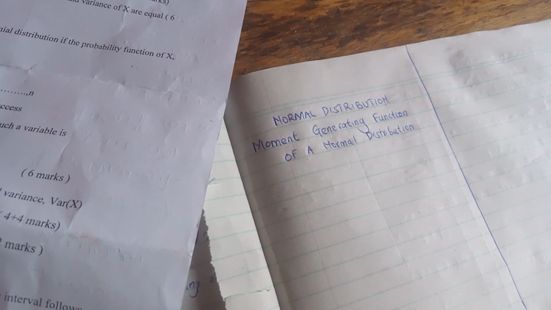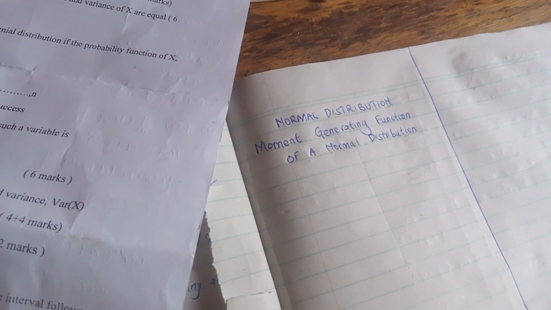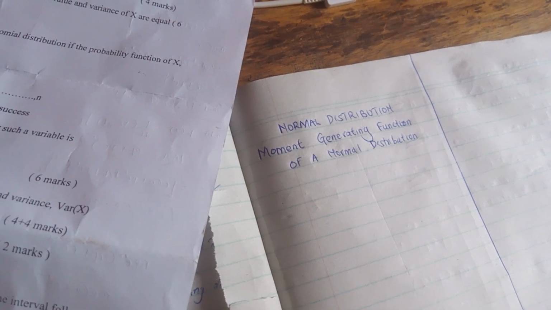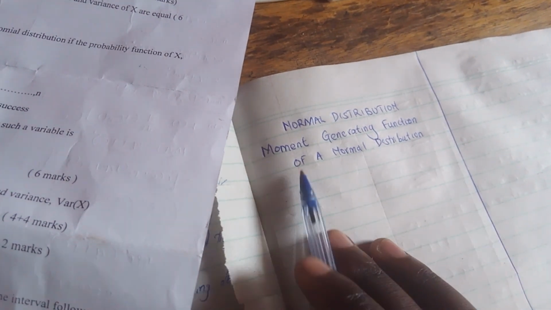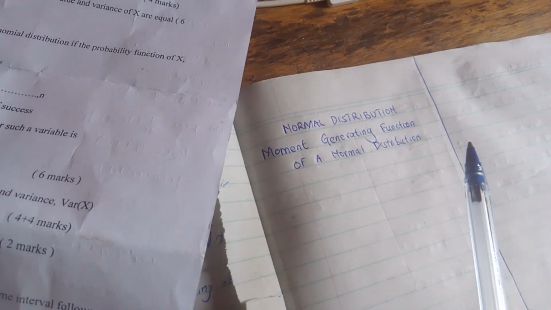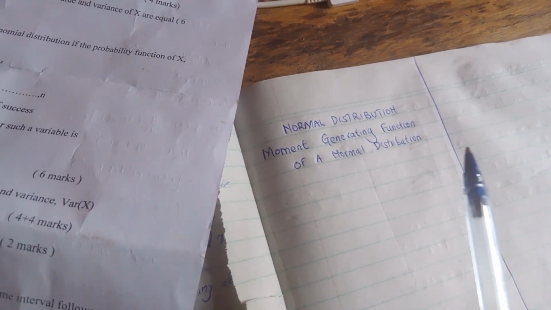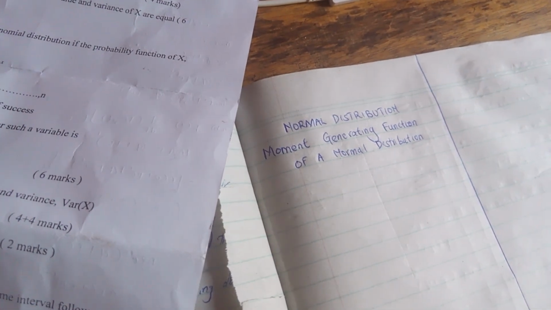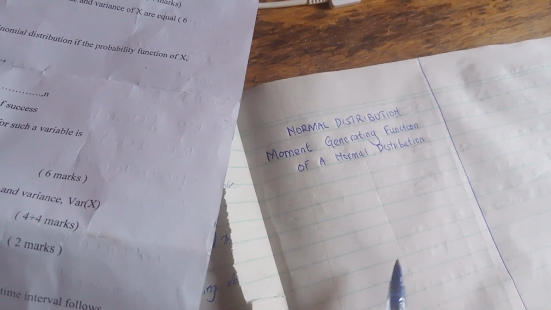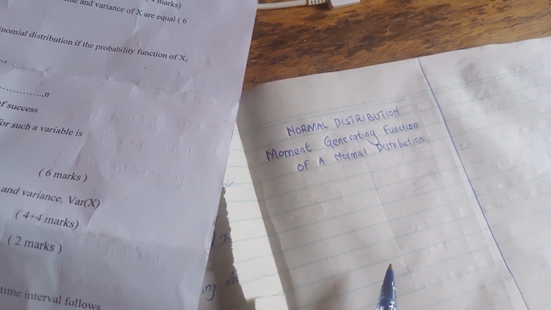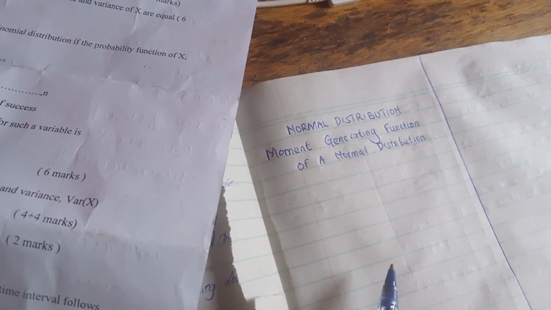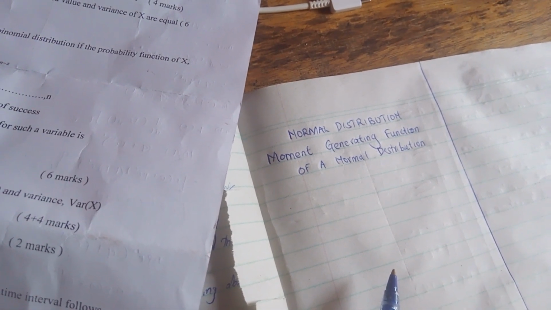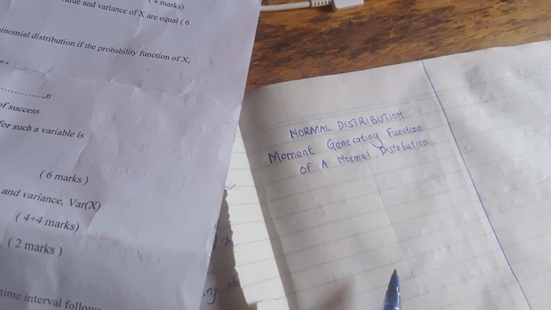Today I'll be taking you through statistics and probability. And today we'll be looking at the normal distribution. Under this normal distribution, we are going to look at the moment generating function of a normal distribution. In the previous class, we were able to look at the binomial distribution and the Poisson distribution. And today we are looking at the normal distribution.